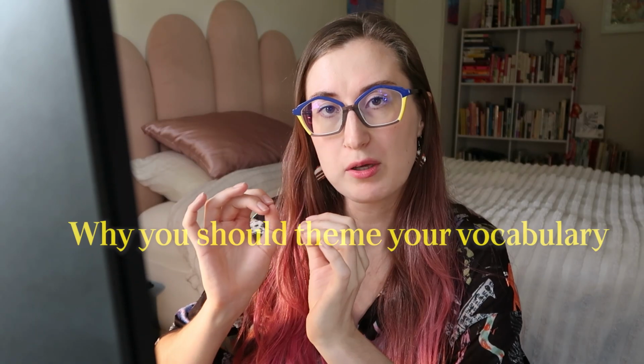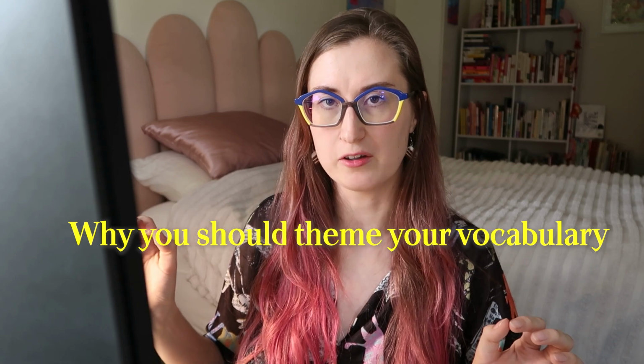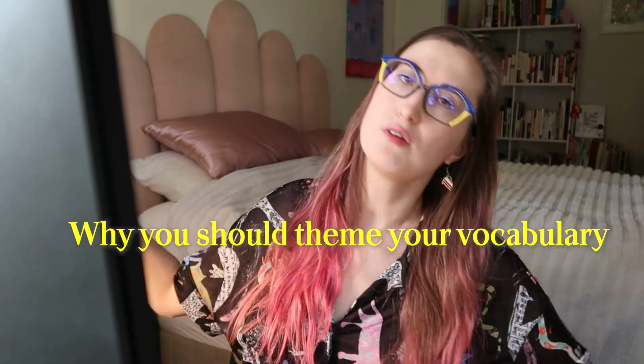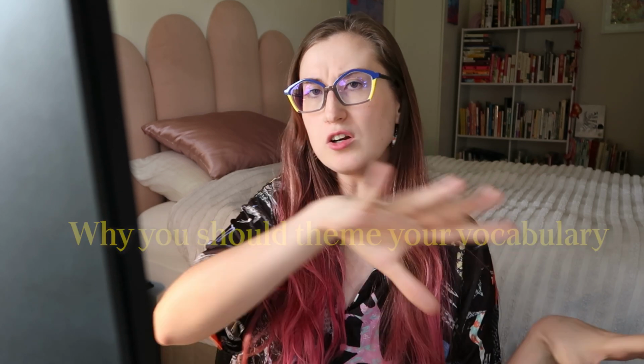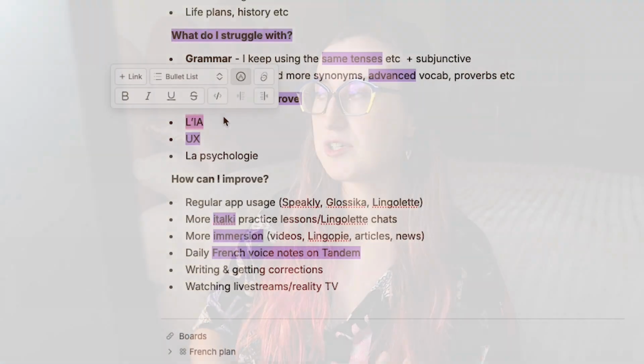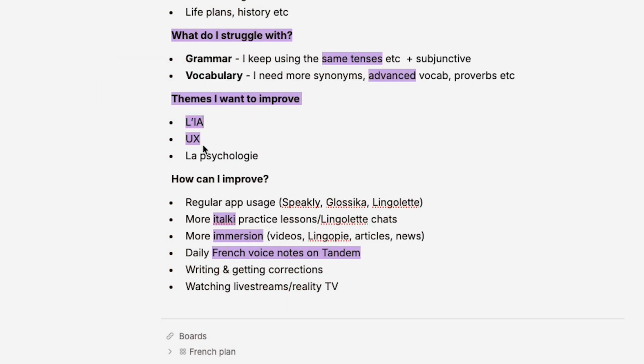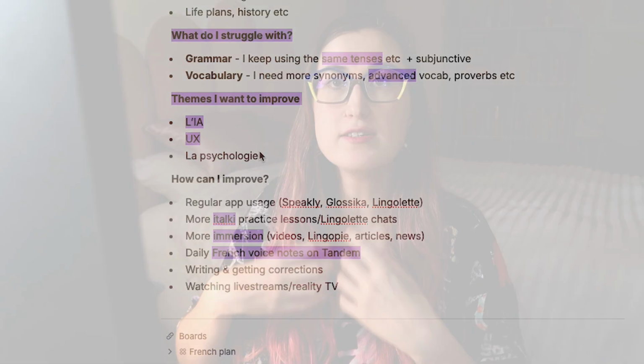Then this is something I really enjoy, is themes. If you do this, the new vocab you learn is going to pop up way more regularly. If I'm just learning generally about anything, a very specific and niche word is not going to pop up regularly. But if I'm learning about l'IA, which is AI, or UX design en français, ou la psychologie, the words are going to pop up more regularly because I'm continually consuming content about those topics.